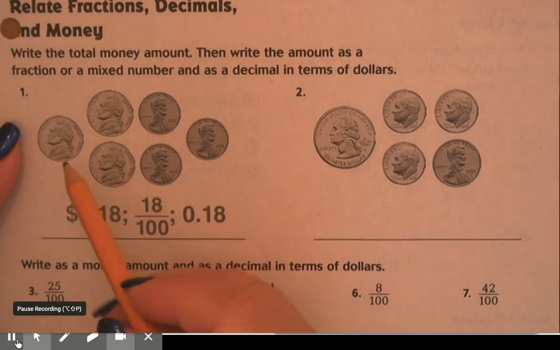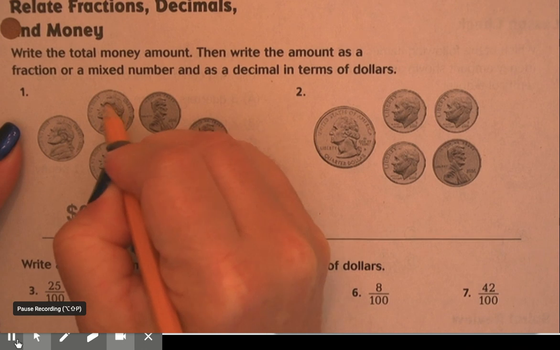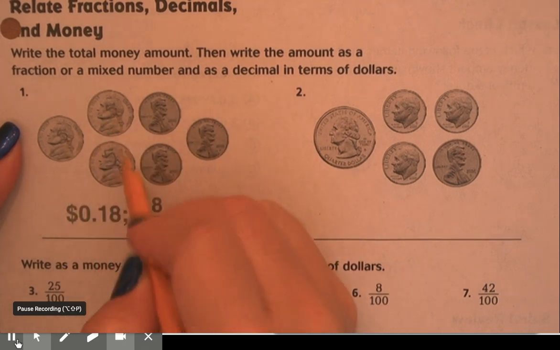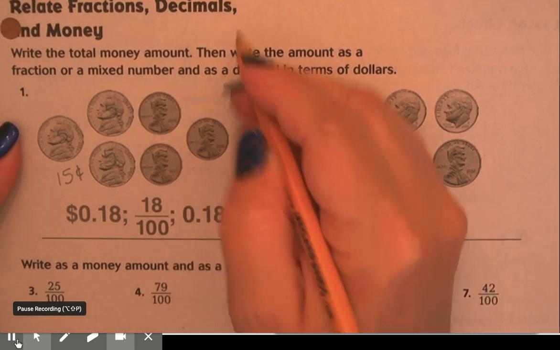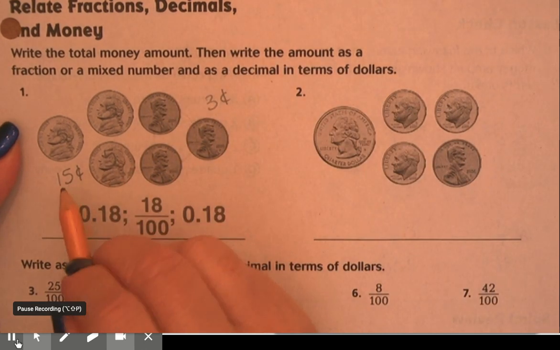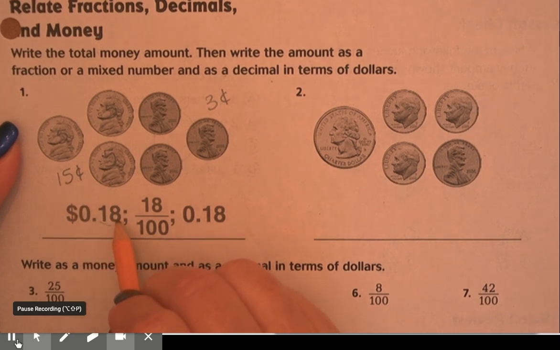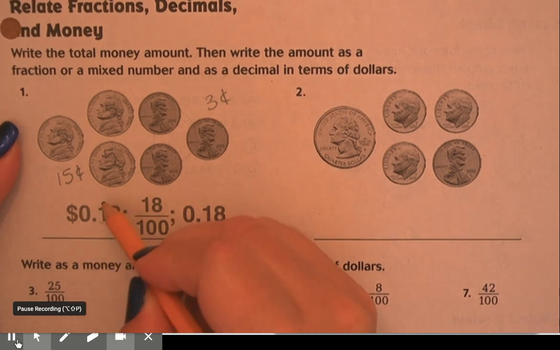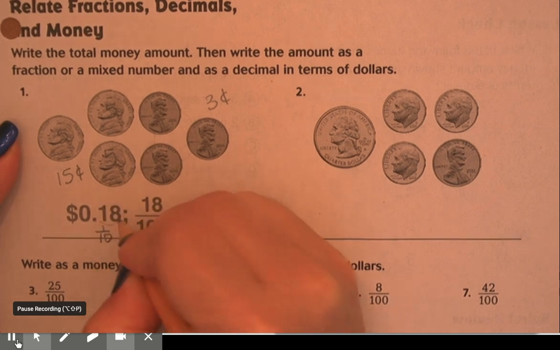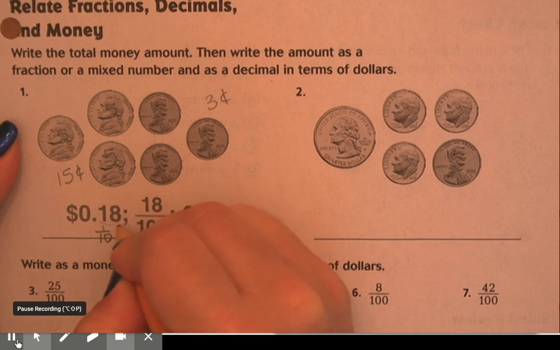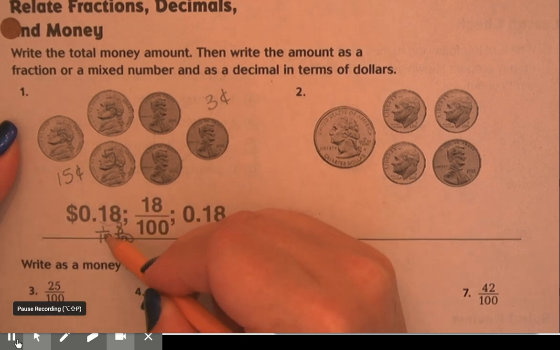Okay, so the first problem they did for you, and you have nickels here, which are all 5-cent pieces, which ends up being 5 3 times is 15 cents. And here you have 3 pennies, which ends up being 3 cents. When you add your 15 and your 3 cents together, you will get 18 cents. Now this means you have 1 in the 10th place, and you have 8 in the 100th place. In fraction form, it would look like that.